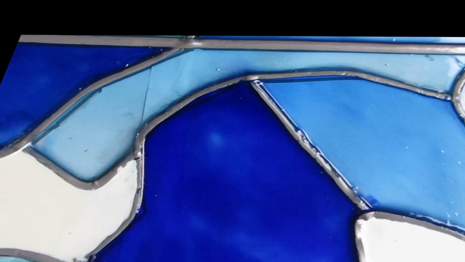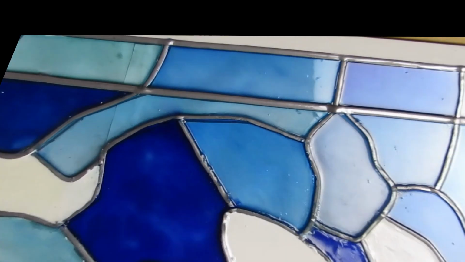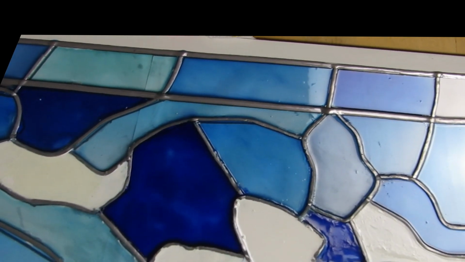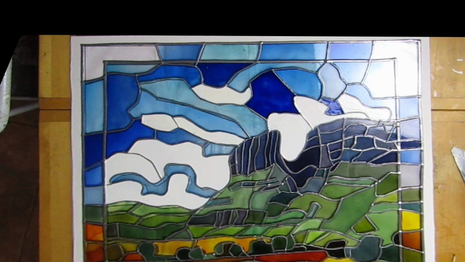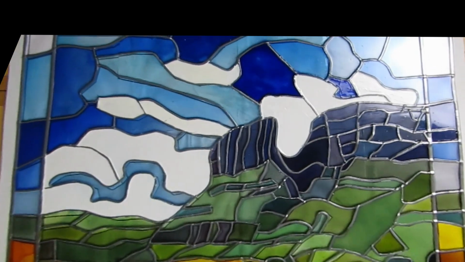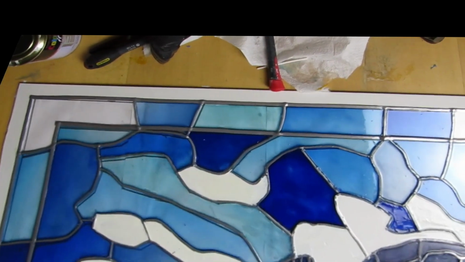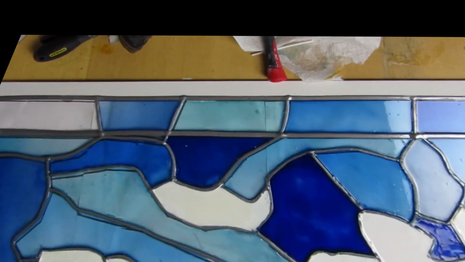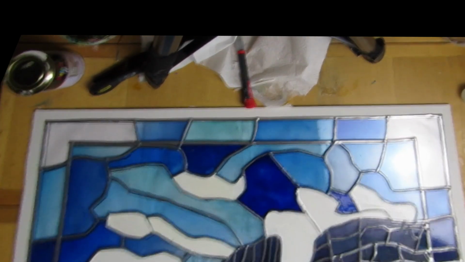Other than that, everything proceeded relatively easily, and after painting in those clouds, I don't think I had too many issues with leaking areas outside of that. Just had to be careful to clean the paint away from any of the leading if it got on it, because as I said, once it dries, very difficult to remove. That was the final image transferred onto the Perspex.